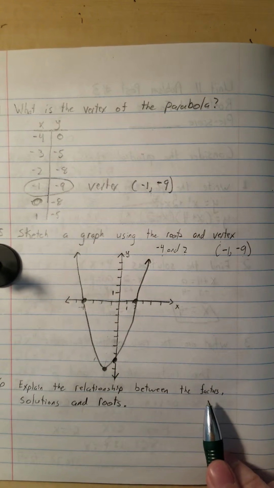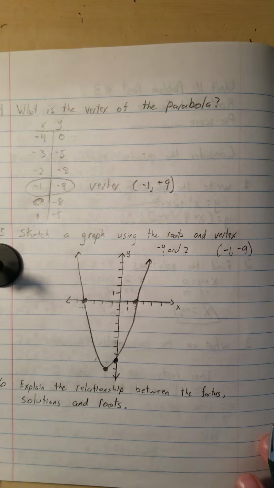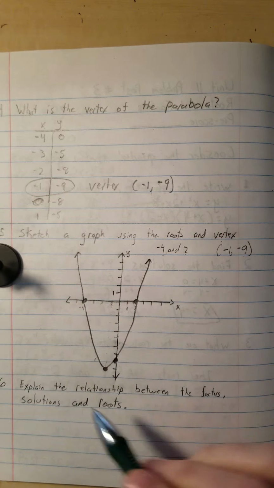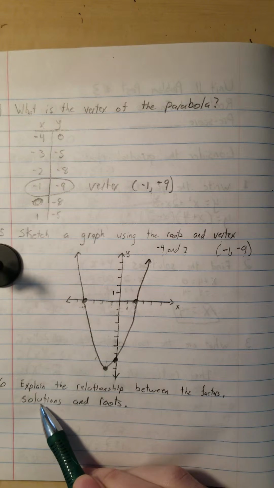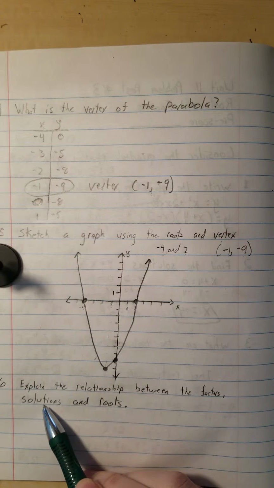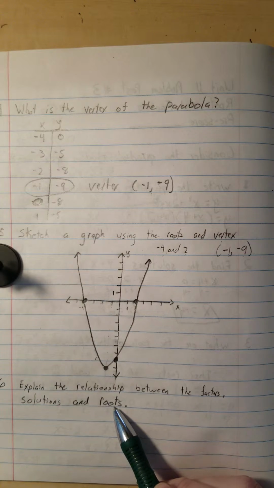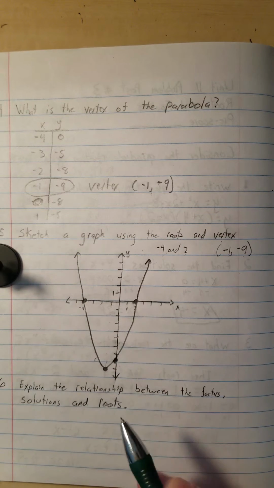Explain the relationship between the factors, the solutions, and the roots. Well, if you remember, we needed the factors to find the solutions. After setting the factors equal to 0, we find the solutions. And the solutions to the quadratic are where that quadratic crosses the x-axis. So those are the roots.